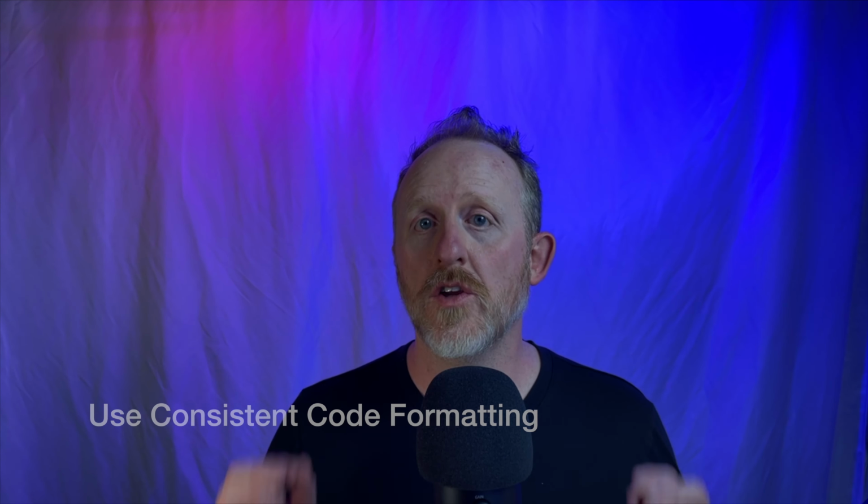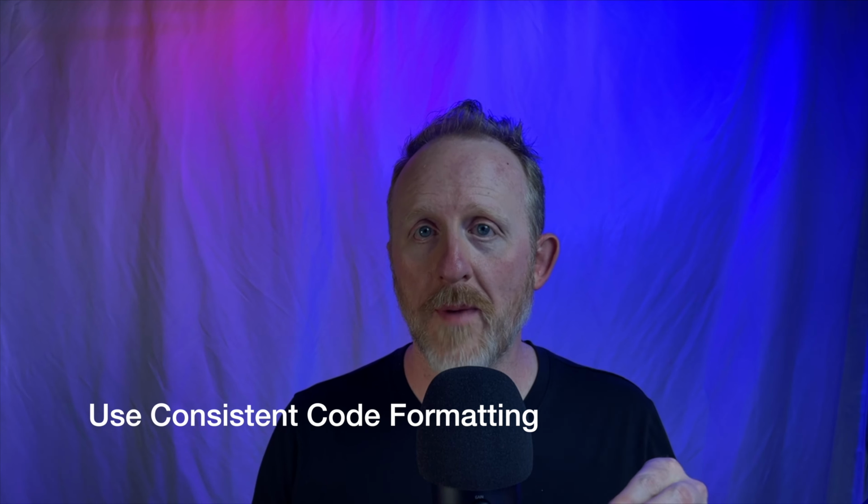Technique number 6, use consistent code formatting. Consistency in code formatting is essential for readability. Adopting a consistent code formatting style is pretty common throughout most projects, and it helps developers read and understand the code more easily. These formatting techniques we're talking about are things like indentation, spacing. It could even be some kind of naming convention for how you name variables or functions.